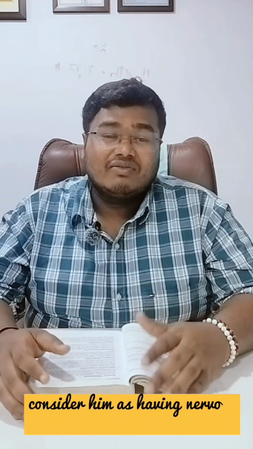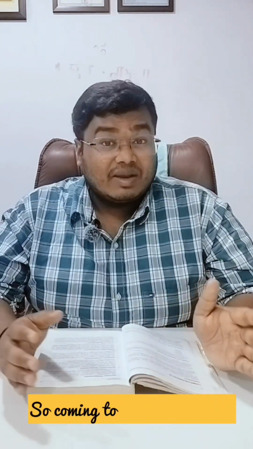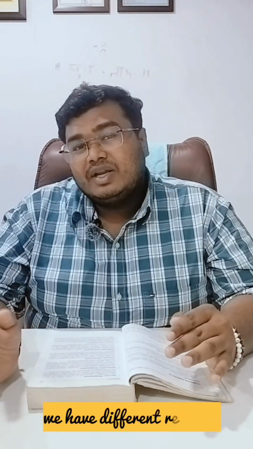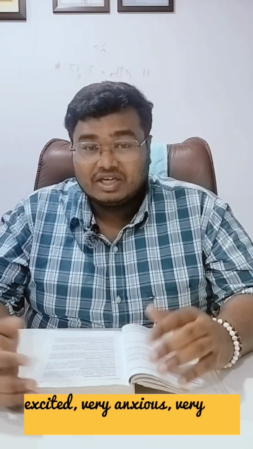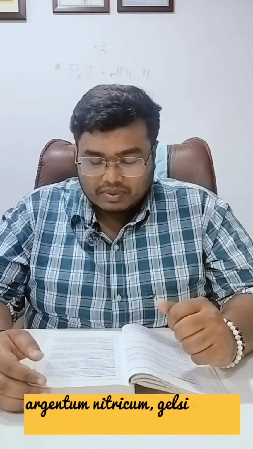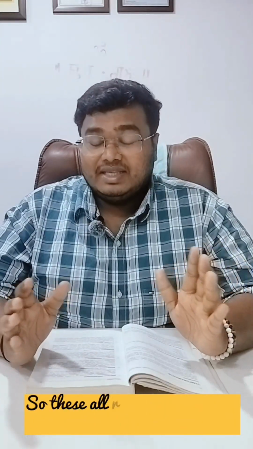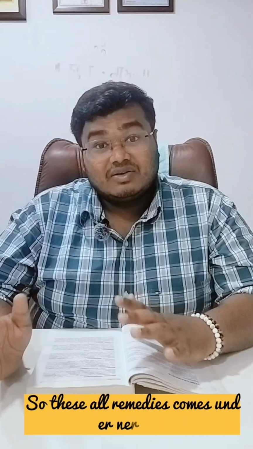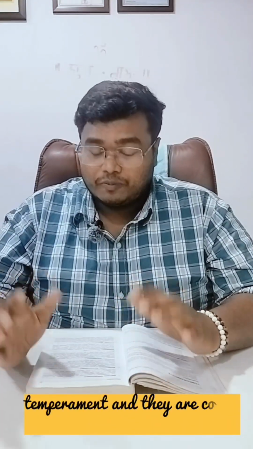If a patient has all these traits, we can consider him as having nervous temperament. Coming to the remedial part, we have different remedies which are very excited, very anxious, very pessimistic. Some of them are Arsenicum album, Argentum nitricum, Gelsemium, etc. These remedies come under nervous temperament and they are compared to the sparrow.